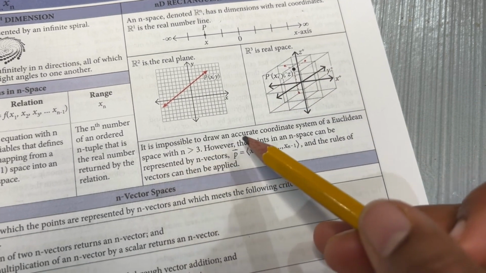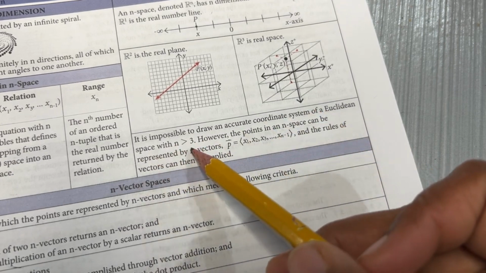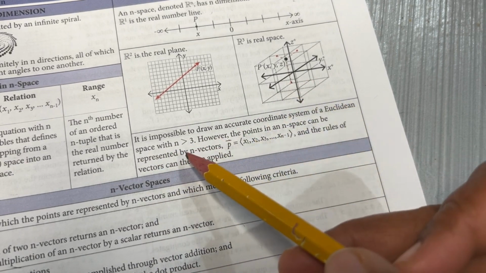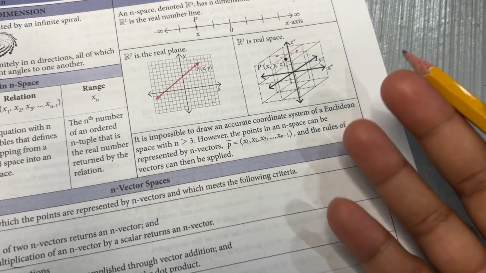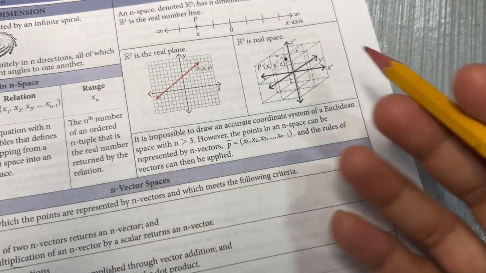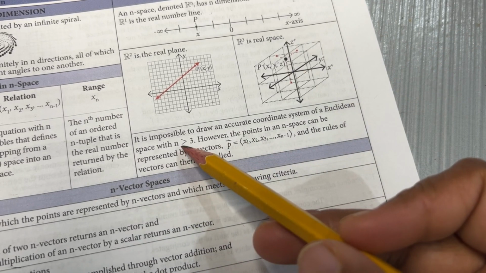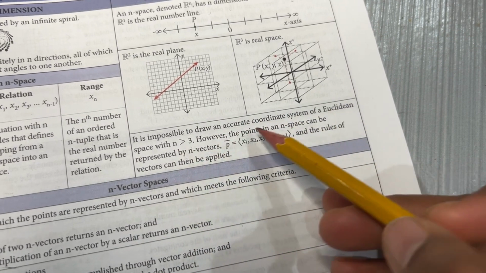It is impossible to draw an accurate coordinate system of a Euclidean space with n greater than 3. Or in other words, if your dimensions are more than 3, for example 4D, it is hard to envision that. So it's impossible to draw 4D because we can only see everything in 3D, right? So anything where the dimensions are more than 3, it's hard to draw a system like that.